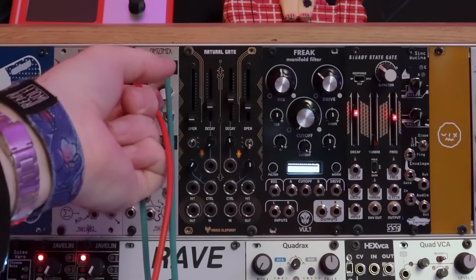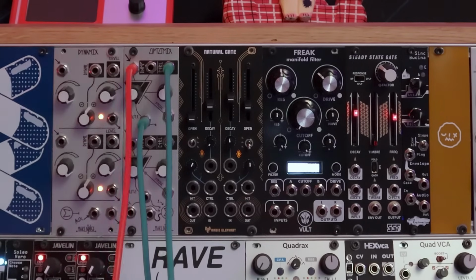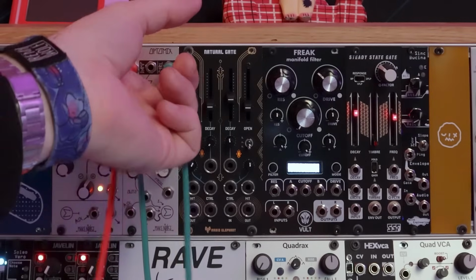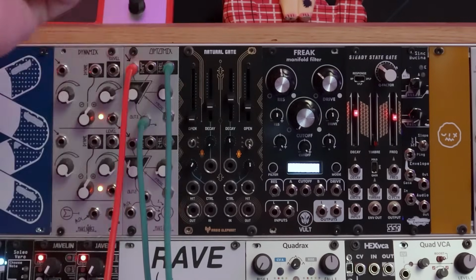So far from a sound perspective, I think I like Dynamix. It's got a little bit more body to it, which sucks because the Optomix is the one I own. I'm borrowing the other one from James Sigler.